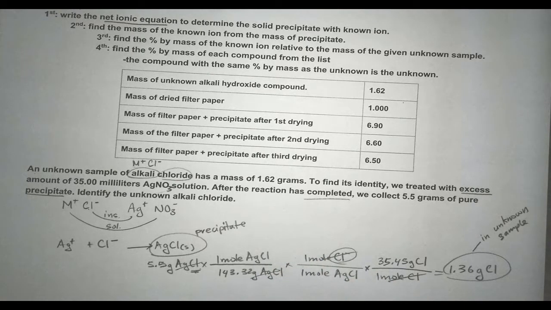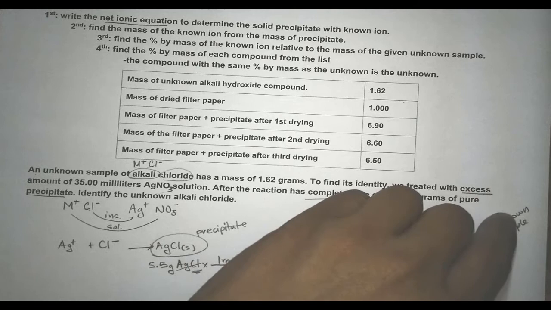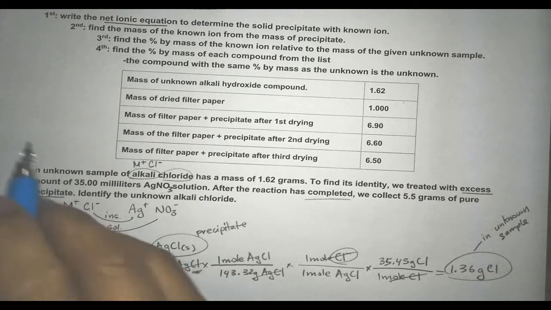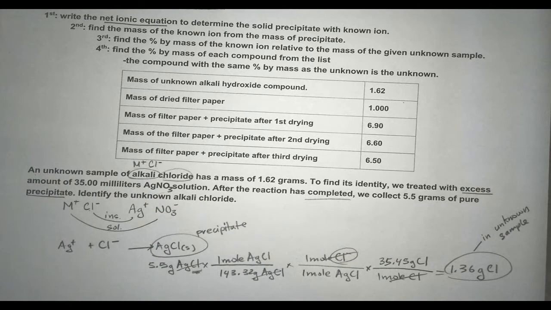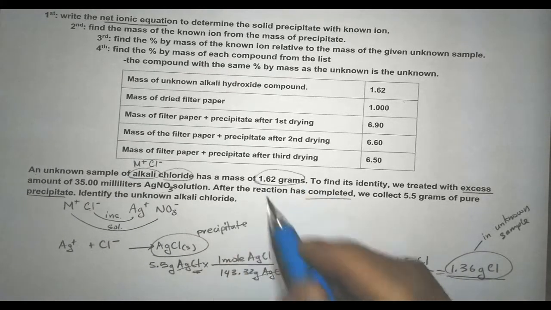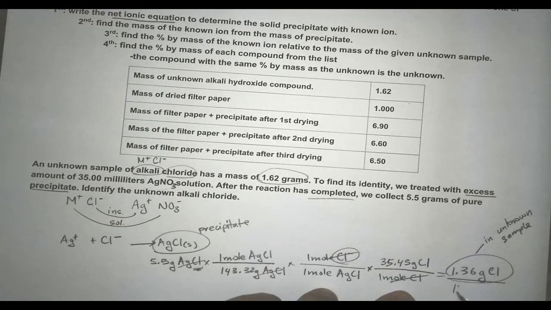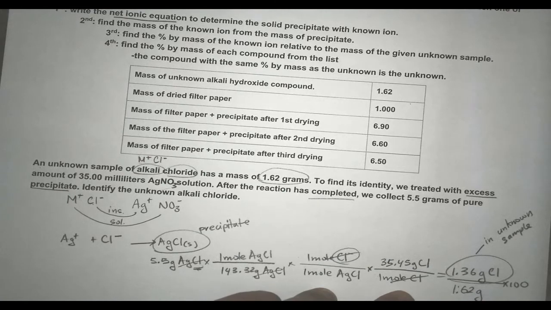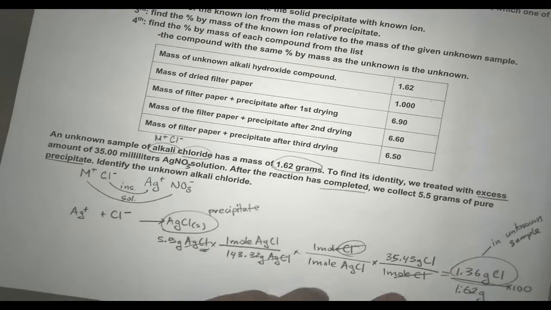So if we were able to find the mass of Cl in an unknown sample, we can now compare it to the total to get the percent composition of the compound relative to Cl. So relative to the total sample, we have 1.36 over 1.62 grams times 100, and that turns out to be 83.97% composition of Cl in this sample.